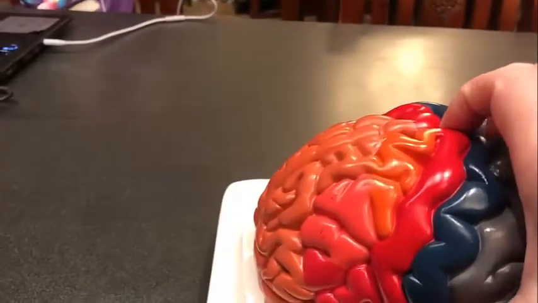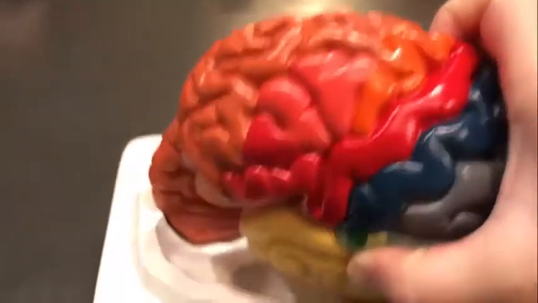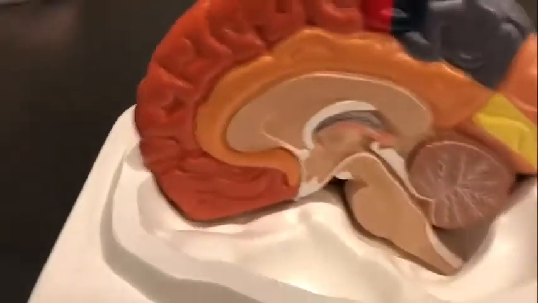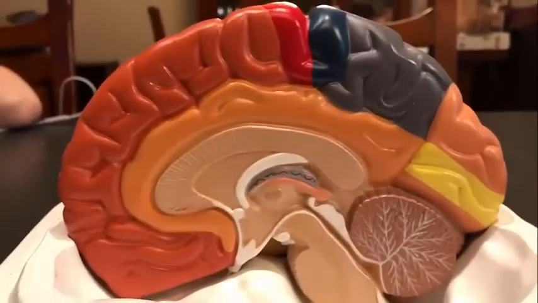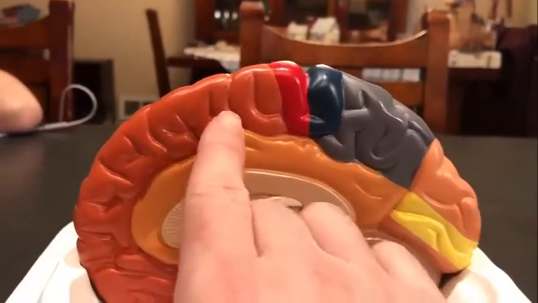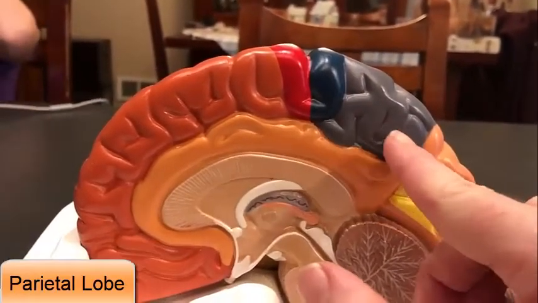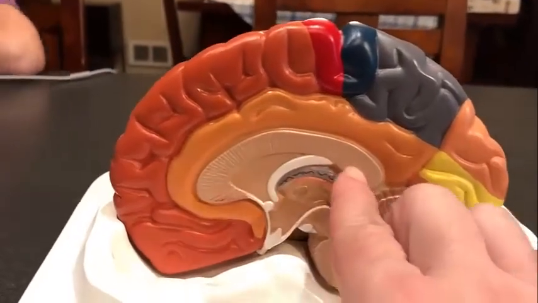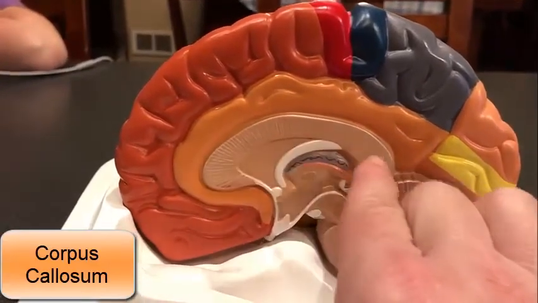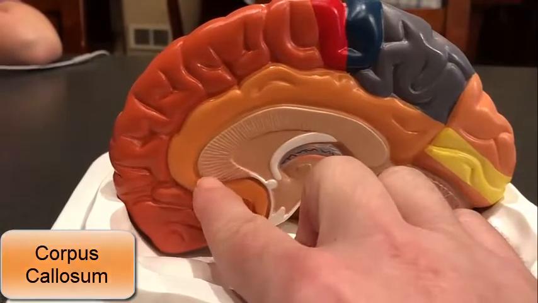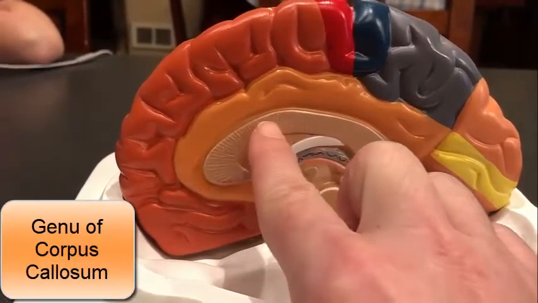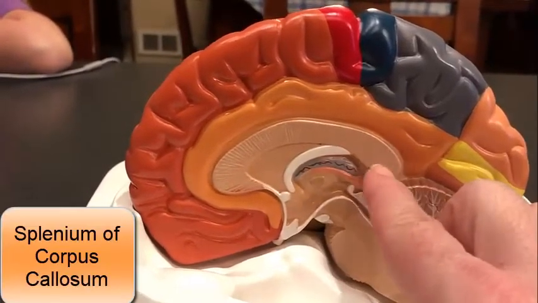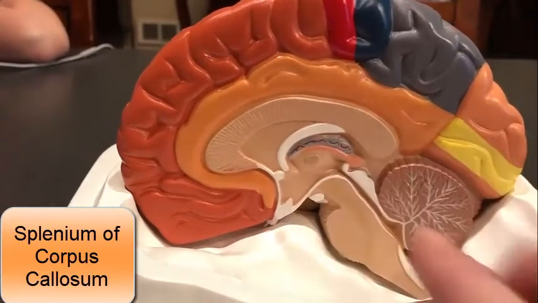Now, if we take this brain, I'm going to carefully lift off so that we can look at the brain in hemi-transection, so half of the brain. You're going to find elements of the frontal lobe, elements of the parietal lobe, and elements of the occipital lobe that you can see. This structure right here is called the corpus callosum. Corpus callosum, this region is known as the genu of the corpus callosum. That's the anterior or rostral end of the corpus callosum. And the posterior or caudal end of the corpus callosum is known as the splenium.